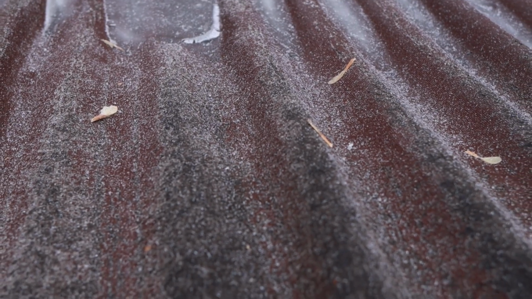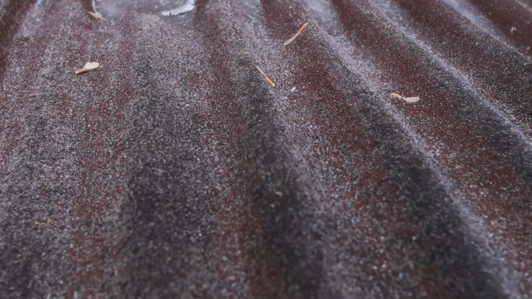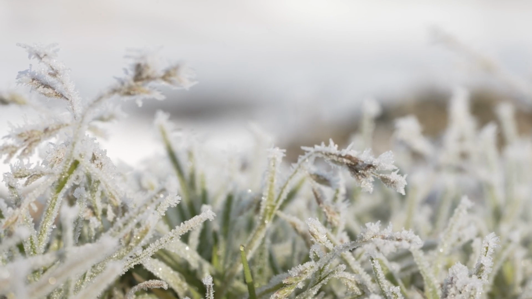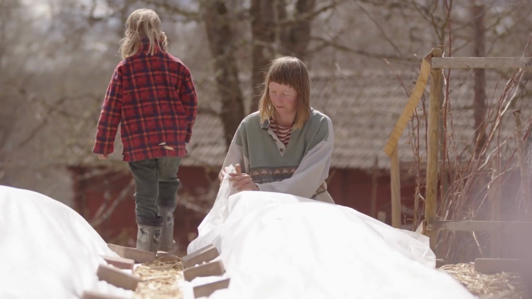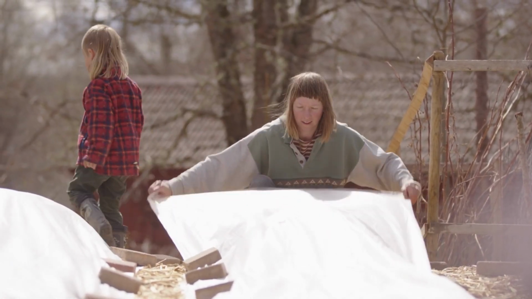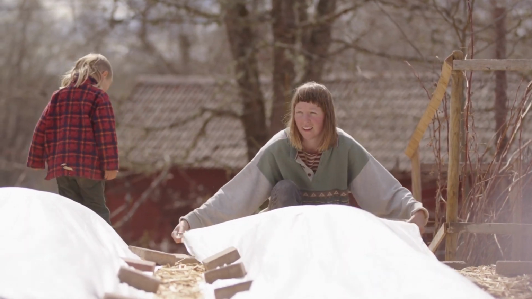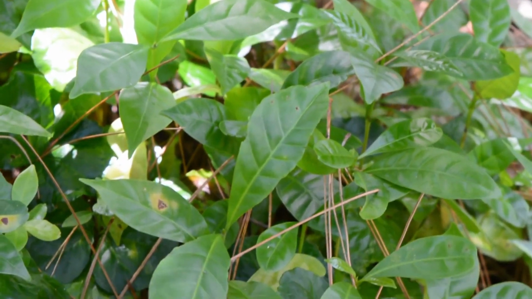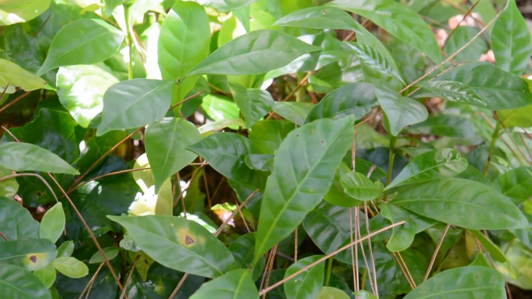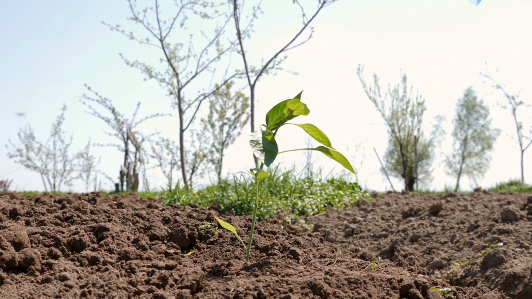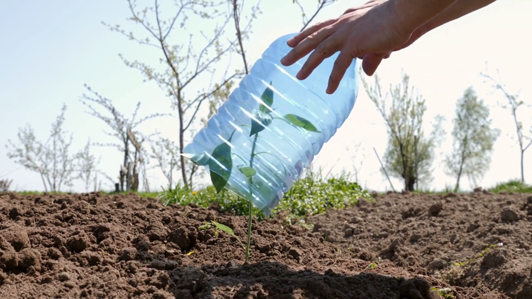One of the most common methods of frost protection is covering plants with protective materials such as frost blankets, row covers, or even old bed sheets. These materials act as insulation, trapping heat radiating from the soil and plants and creating a warmer microclimate around them. When using covers, it's essential to ensure they are secured firmly in place to prevent them from being blown away by the wind. Additionally, it's important to remove covers during the day to allow sunlight to reach the plants and prevent overheating.